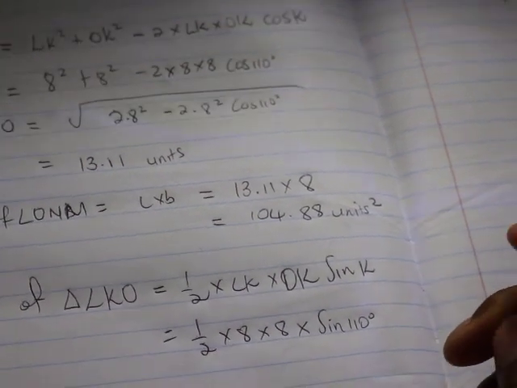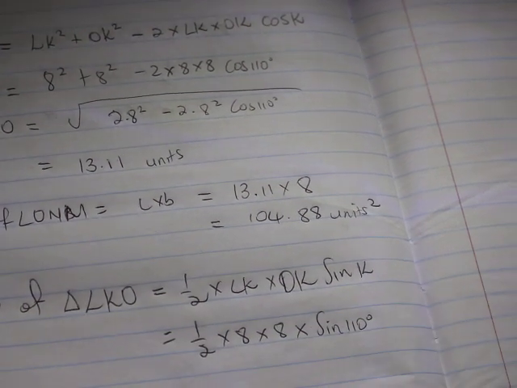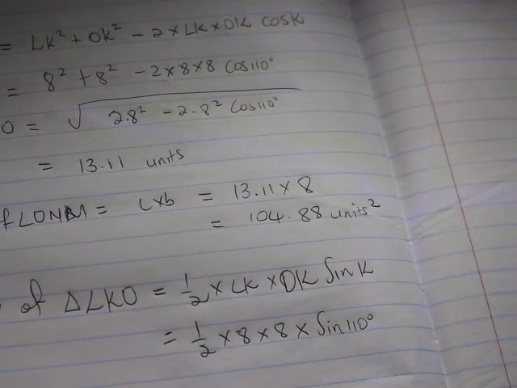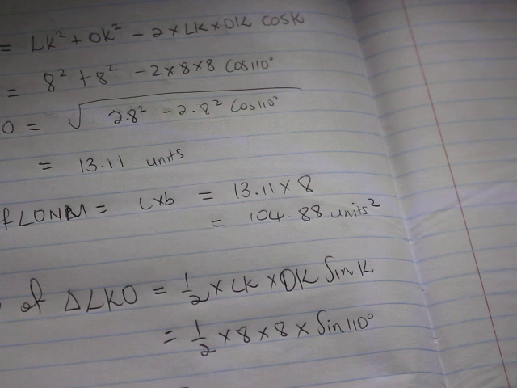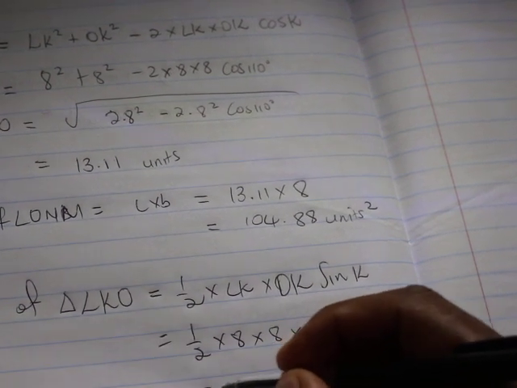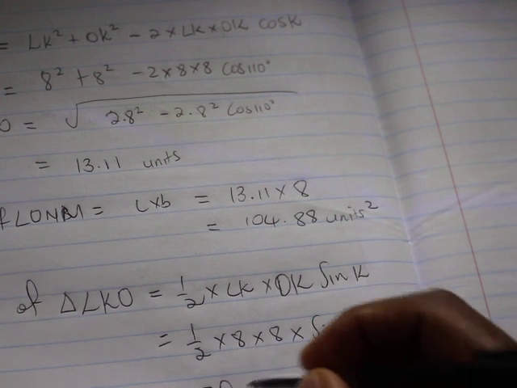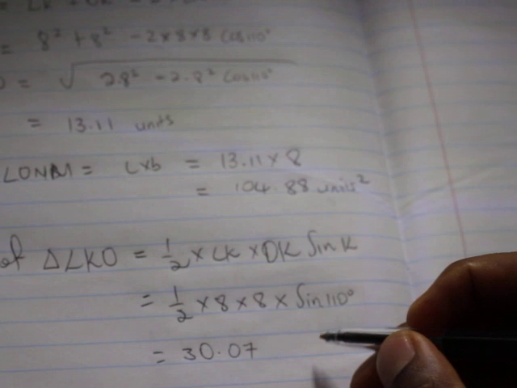You know what I mean? You gotta make it easier for them to see what's happening, because if anything goes wrong and they're trying to see what happened with your solution, because of the way that you have written your answers, you find that they don't know what you did. And if they don't know what you did, then they can't give you as much marks.